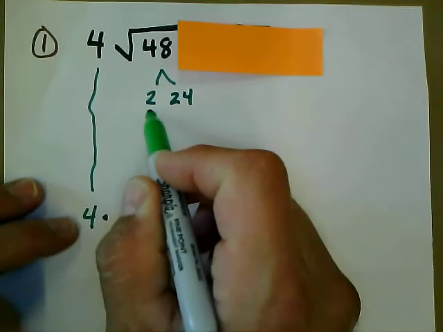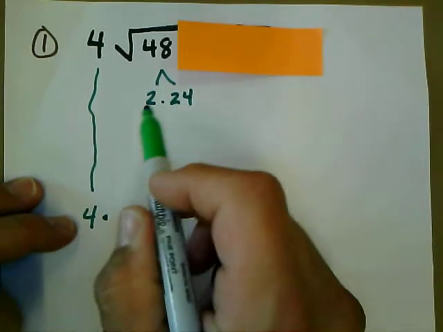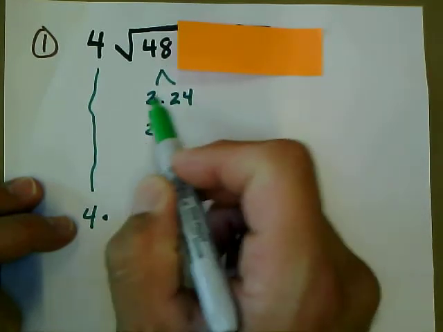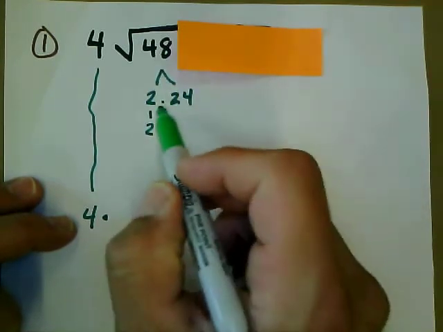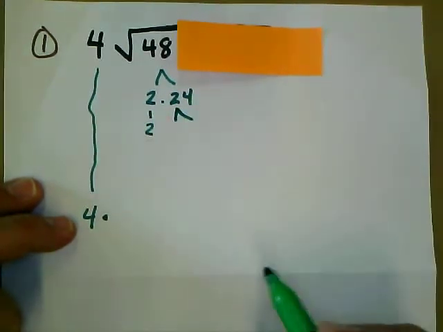Well, 2 is a prime number. It can't be broken down anymore. We'll bring that down. Remember that 2 times 24 is 48. So 48 divided by 2 is 24. 2 times 24 is 48. That's what we're doing. We're factoring these out. All right. So we know that the 24 needs to be broken apart.